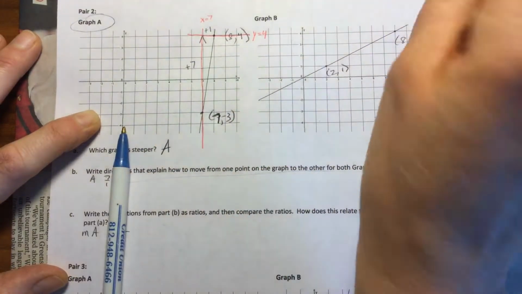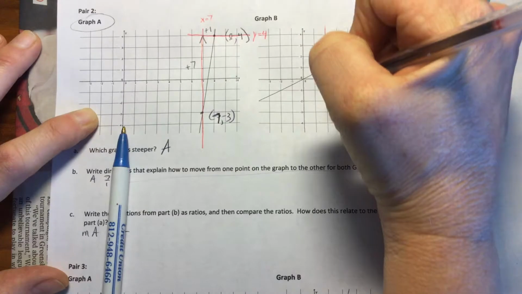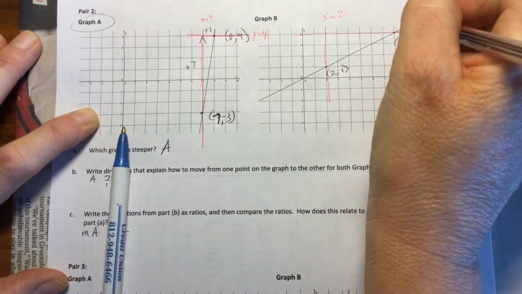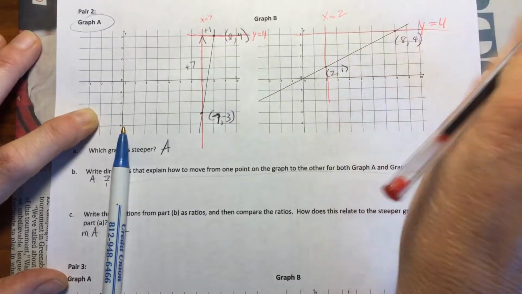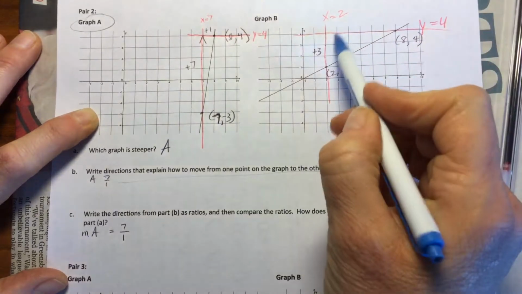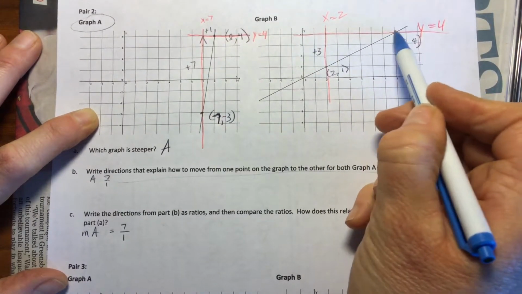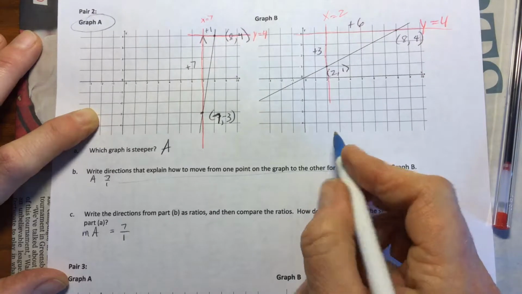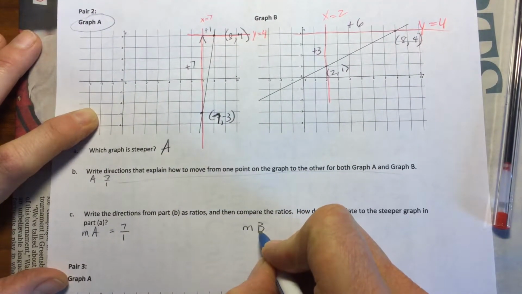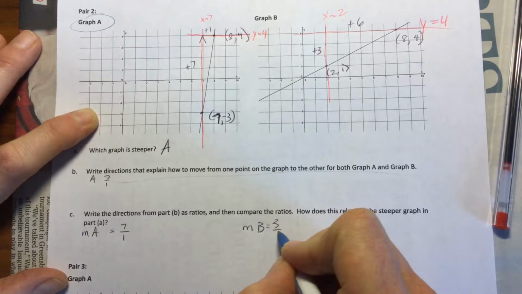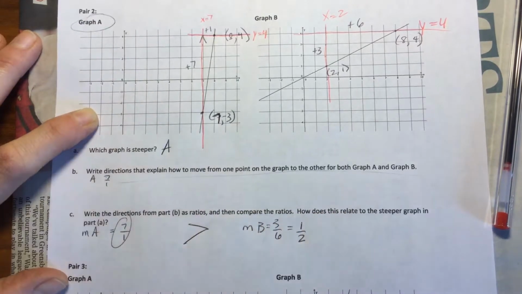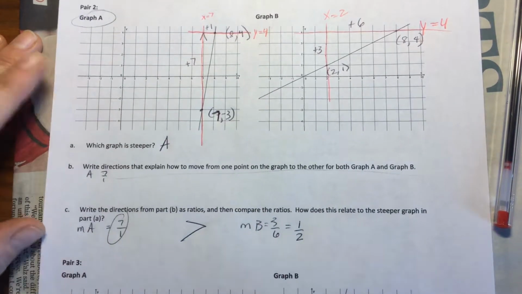So now my vertical line is at x equals 2, and my horizontal line is at y equals 4. So now I'm going to go up 1, 2, 3, so +3, and I'm going right 1, 2, 3, 4, 5, 6. So that's +6. So the slope of B is going to be 3 over 6, which is 1/2. 7 is bigger than 1/2, so that one's greater, so that is the steeper slope.